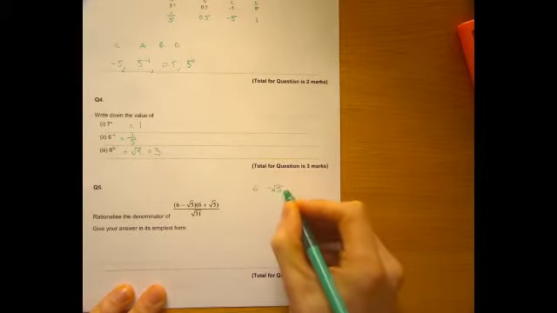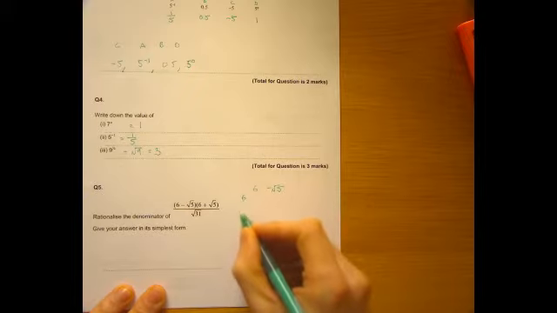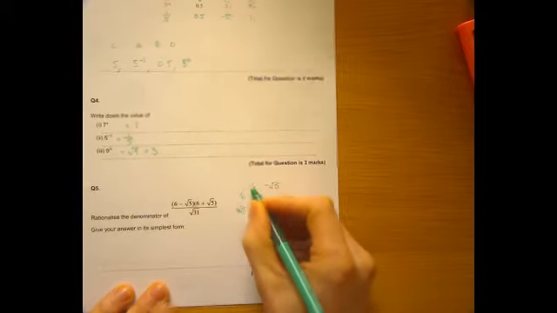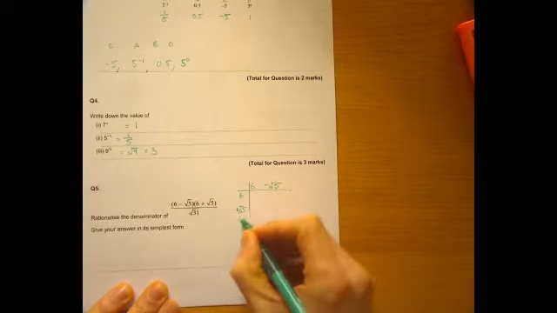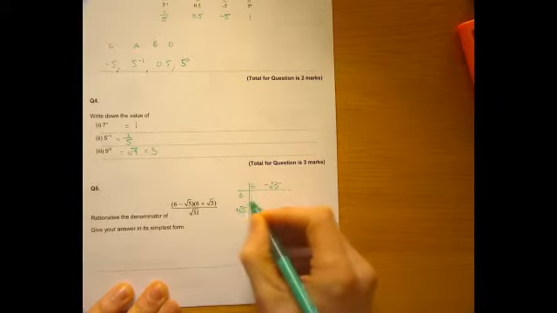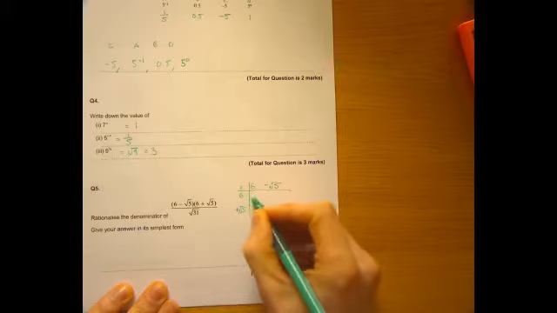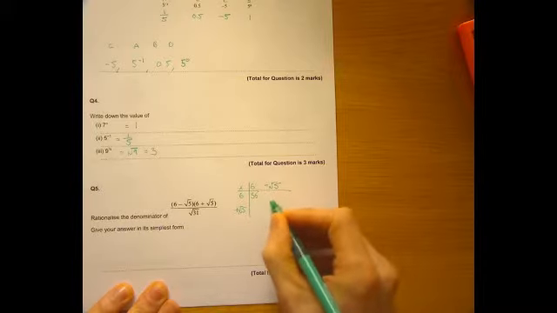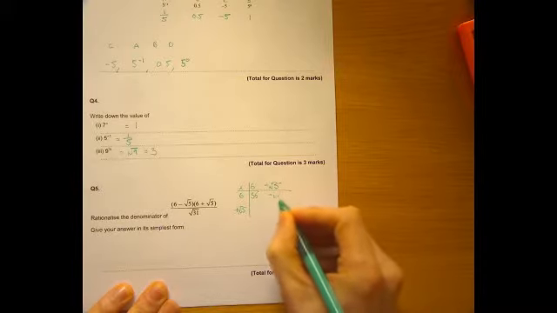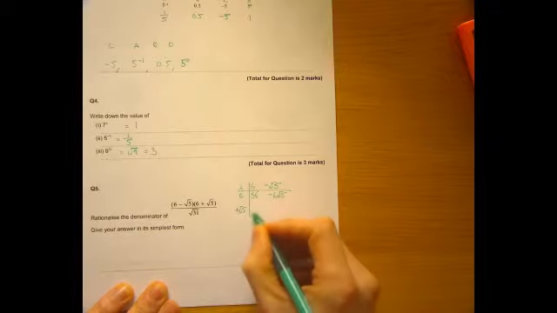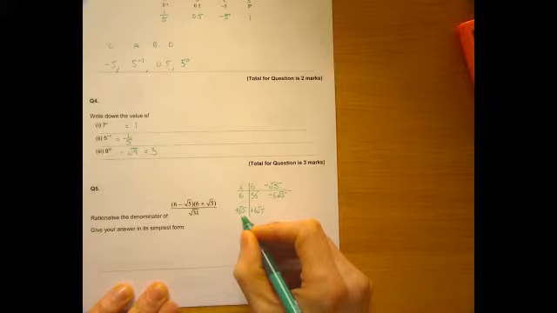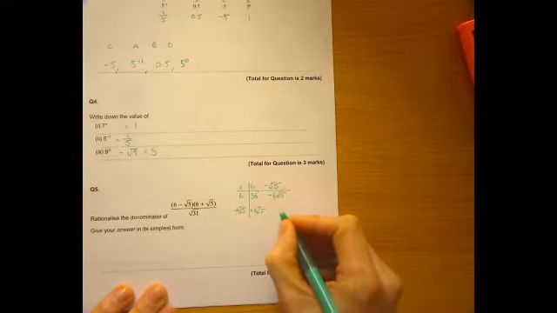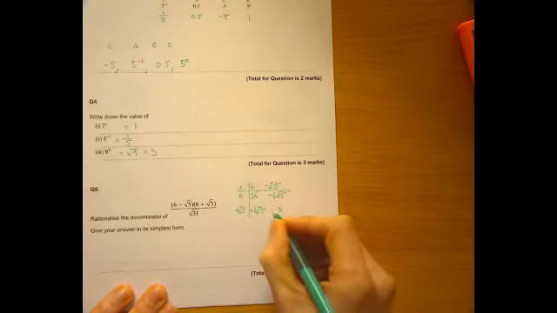6 minus root 5, 6 plus root 5. It didn't matter which way around I wrote that, whether it was a minus up here and the plus down here, or the plus and the minus there, just the same. 6 sixes are 36. That's going to be minus 6 root 5. This will be plus 6 root 5. Now root 5 times root 5 would be 5, so plus times a minus, so it's a minus.